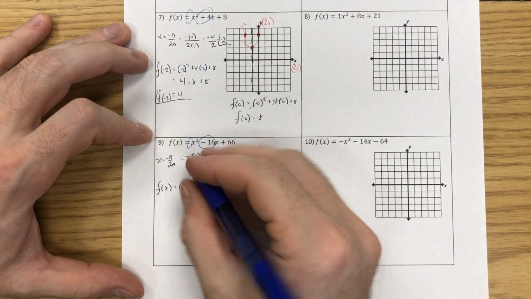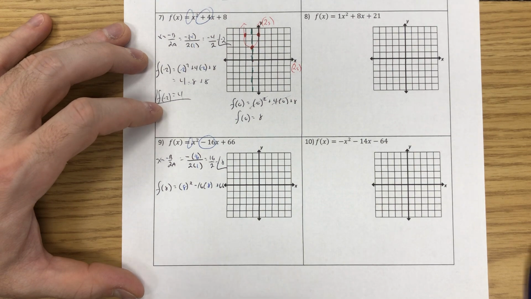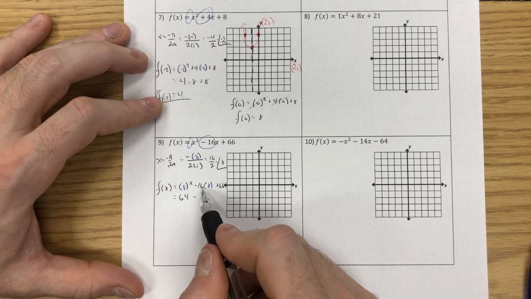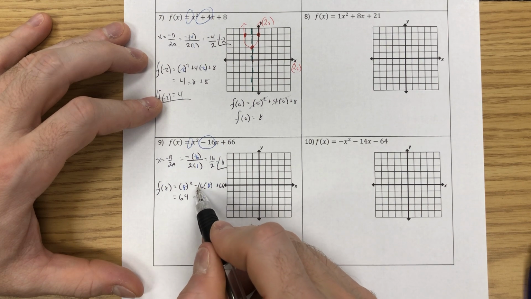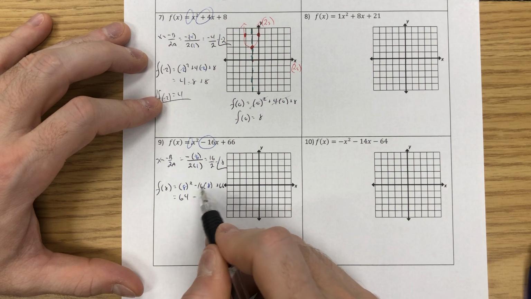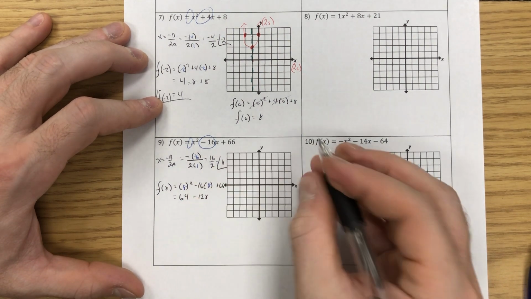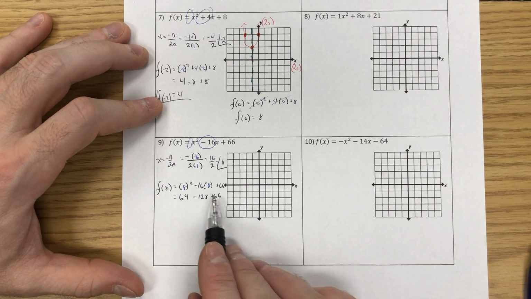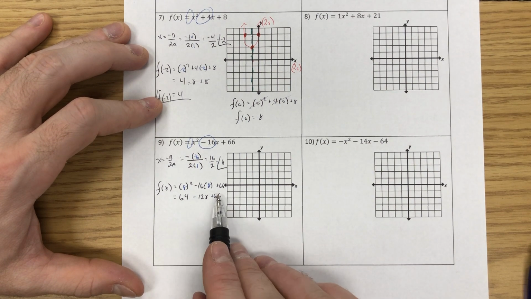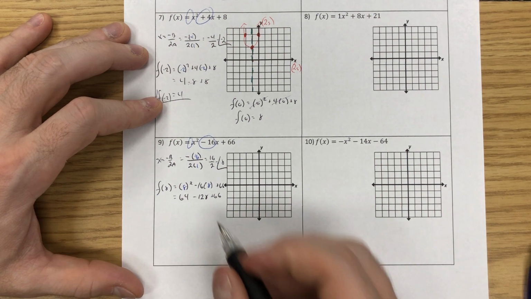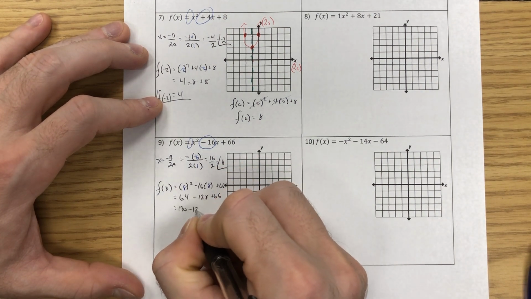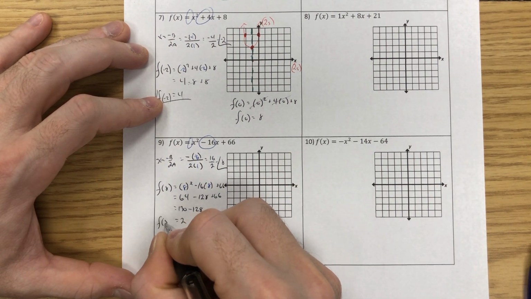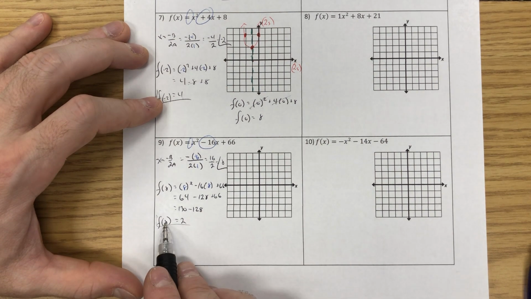And so if I take that 8 and plug it into my function, 8 squared is going to give me 64. 16 times 8, okay. Well, 6 times 8 is 48. 10 times 8 is 80. 80 and 48 make 128 plus 66. I'm going to skip around this and say 64 plus 66. 64 plus 6 is 70. 70 plus 60 is 130. 130 minus 128 is 2. So my vertex is at 8, 2.